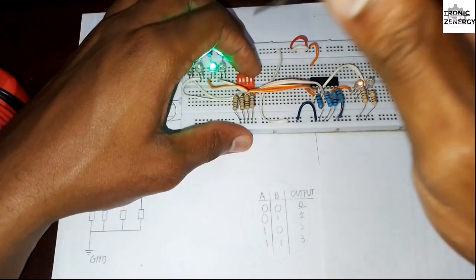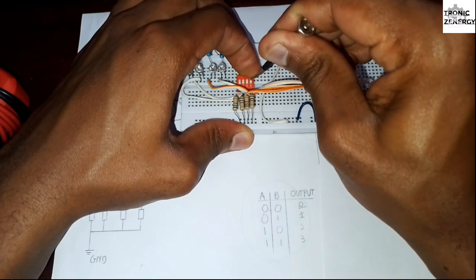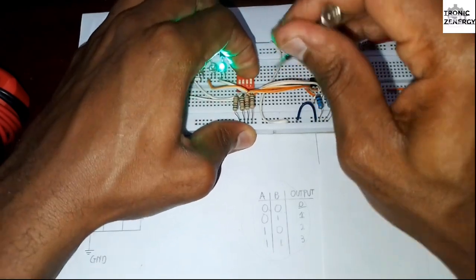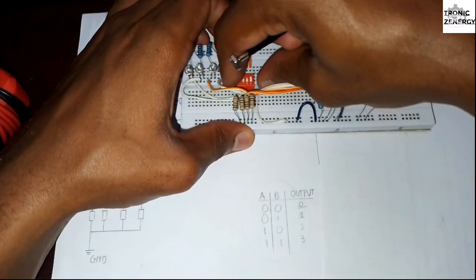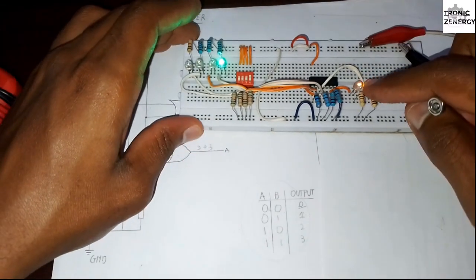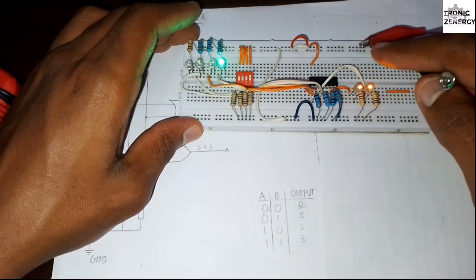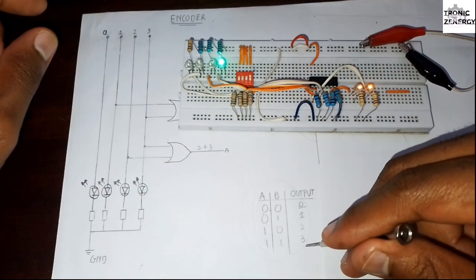So we're going to turn this off, and we turn on the last one, which is number 3. I don't know why this is not sticking up properly. Number 3, we should get a 1 1. Yes, a 1 1. So that's a 1 1, meaning that it's the binary for number 3.